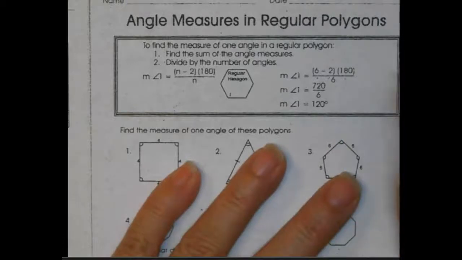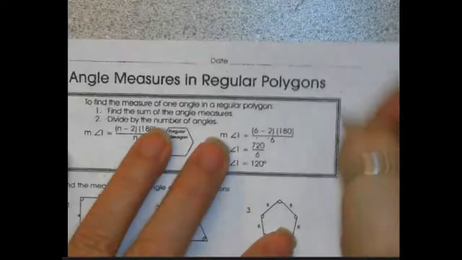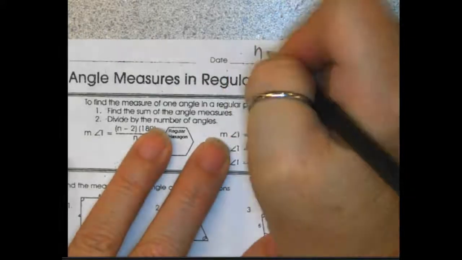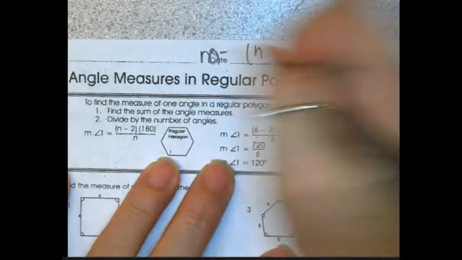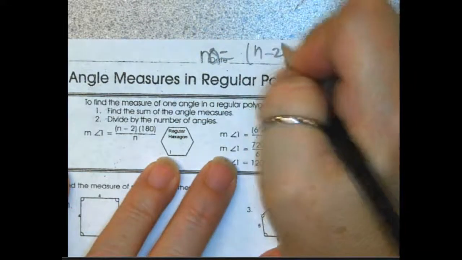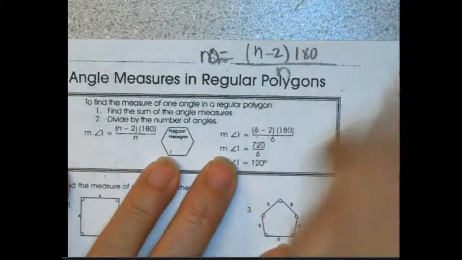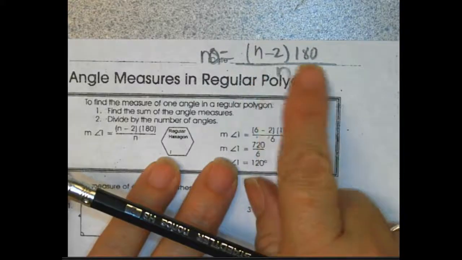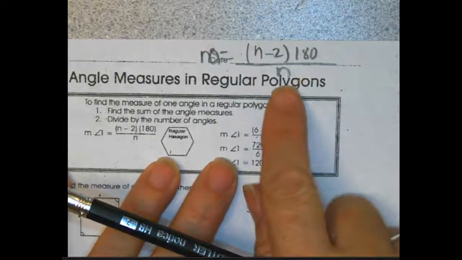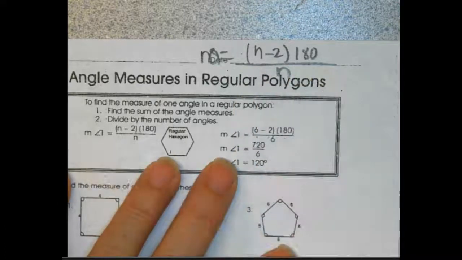So the formula becomes, and it's here, but I'll write it bigger up here. It becomes, so the angle measure equals n minus 2 times 180 divided by the number of sides. So the number of sides minus 2 times 180, and then we divide by n. It's written as a fraction, but that fraction bar also means division.